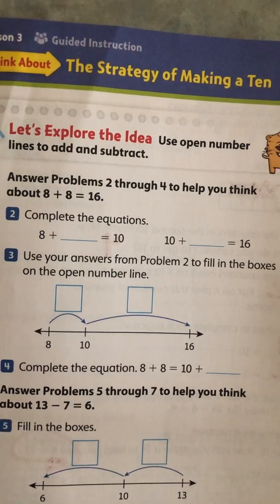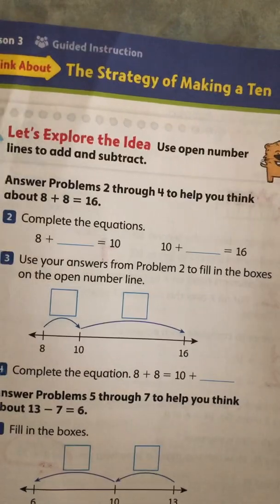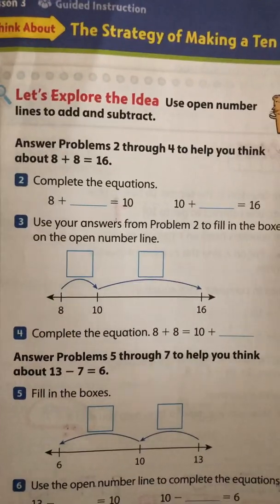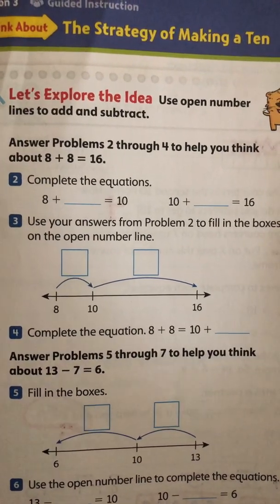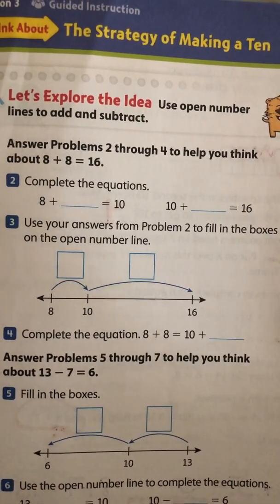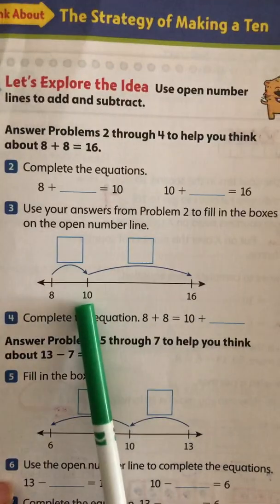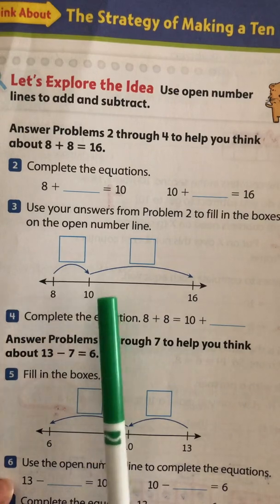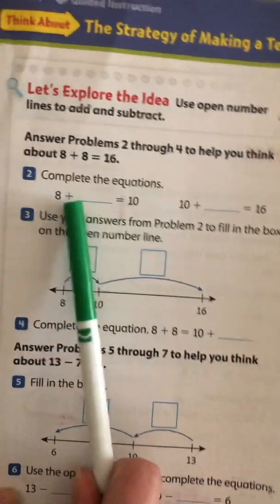Okay, second graders, we are still thinking about that strategy, making 10. I know this is pretty tricky, but we are going to work through this today together. So today we are going to explore making 10 using this number line. It's called an open number line to add and subtract.